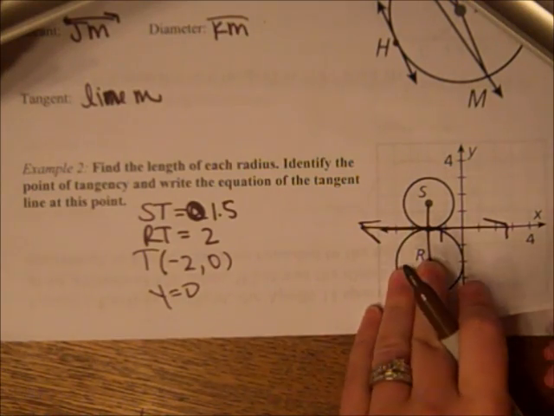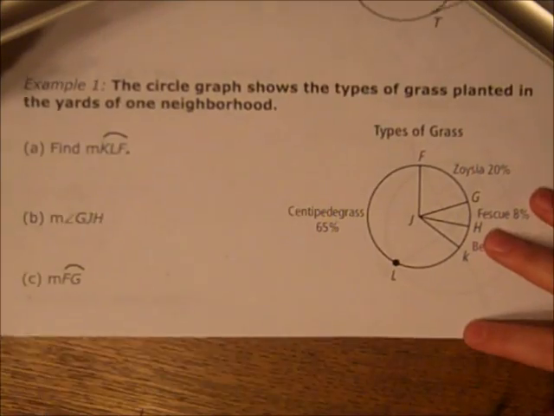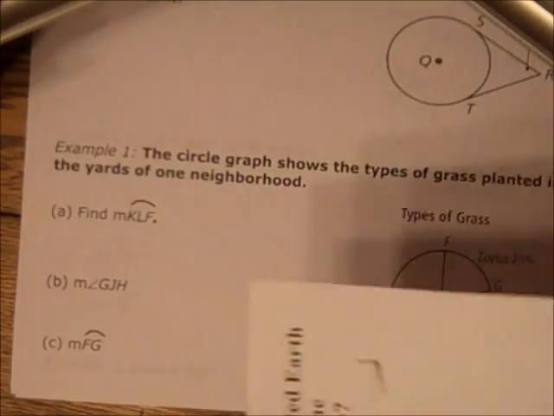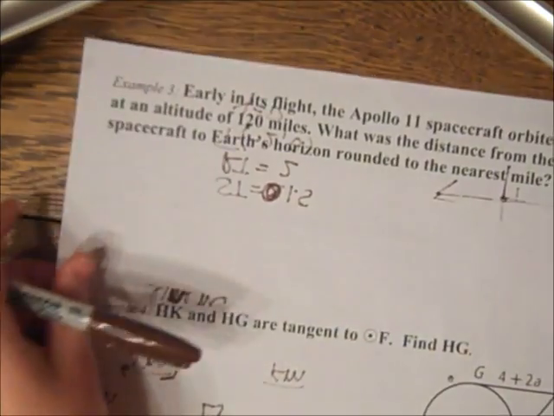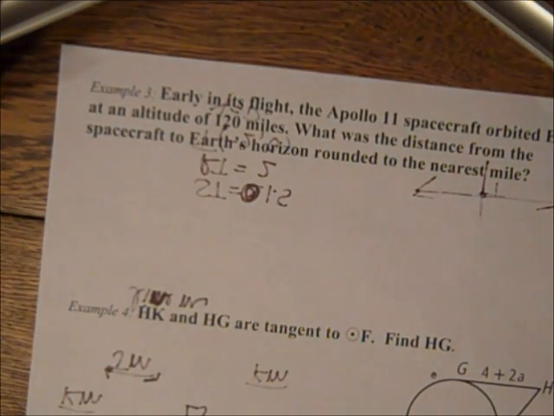Okay. Moving on. Oh no. Oopsie. Sorry, I used marker and it bled through. My bad.